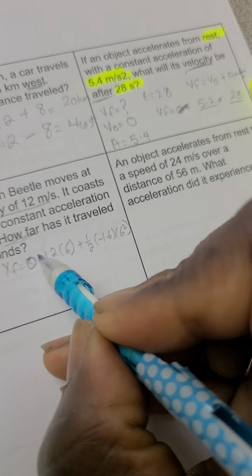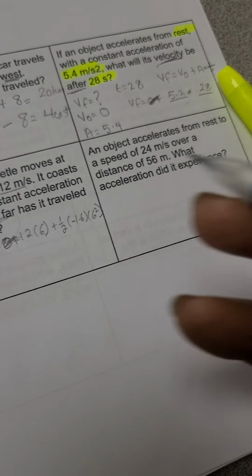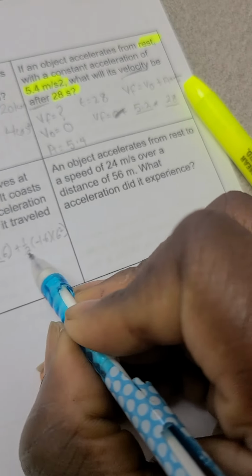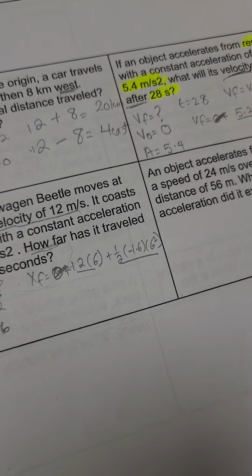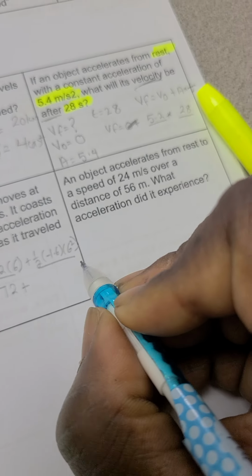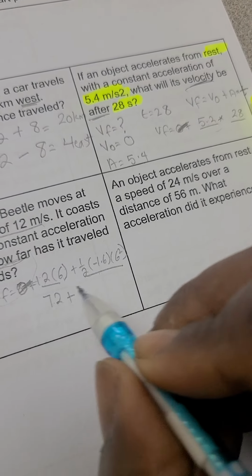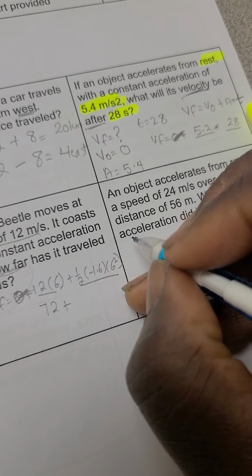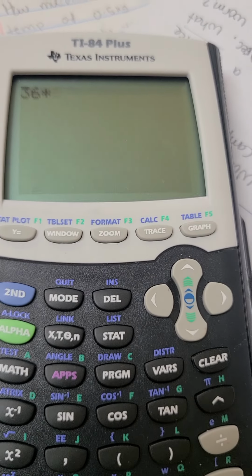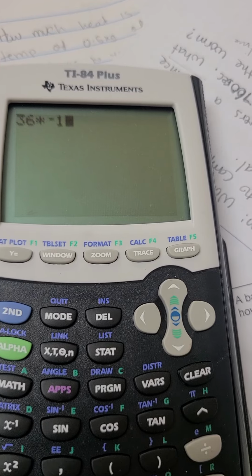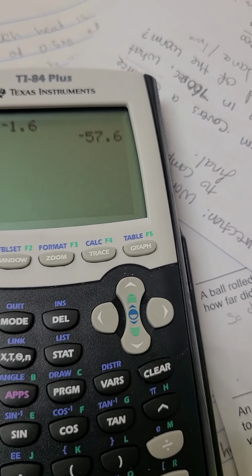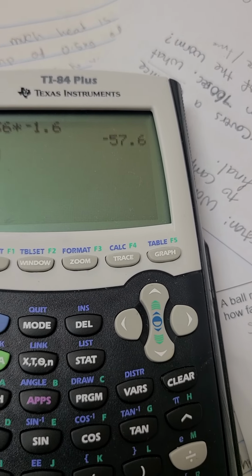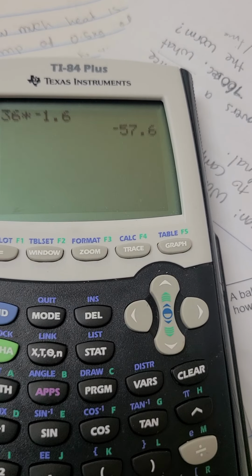Now I can simplify. Like we said in the past, the 0 can go. So now we have this and this being multiplied and then added together. This times this gives you 72. 6 squared is 36, multiplied by negative 1.6, and that gives you negative 57.6.